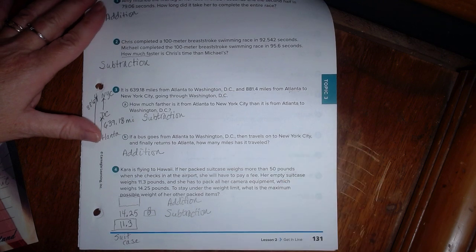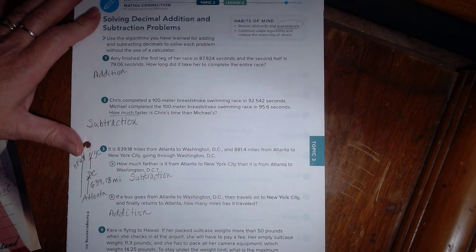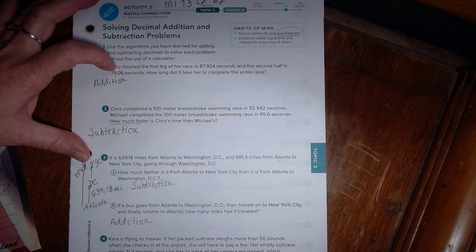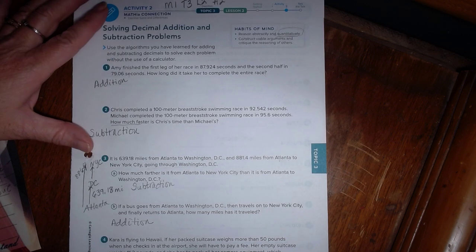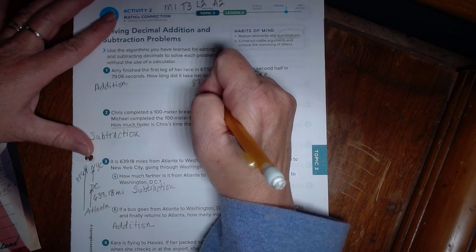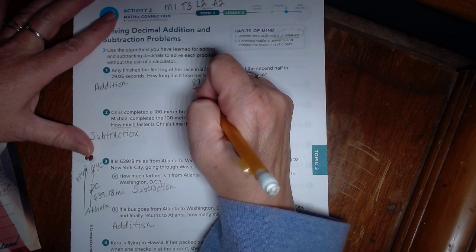Okay. All right, let's hop back up here to question 1. Amy finished the first leg of her race in 87 and 924 thousandths seconds, and the second half in 79 and 6 hundredths. How long did it take her to complete? If it's an addition, we're just going to line up our decimals and add it.